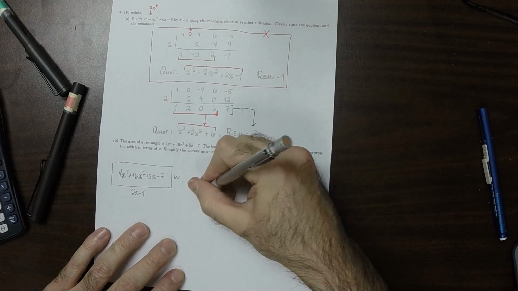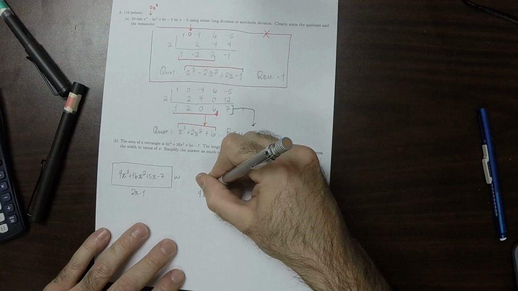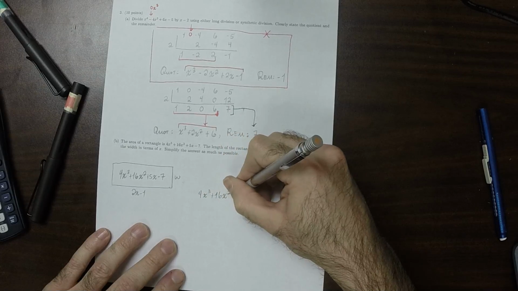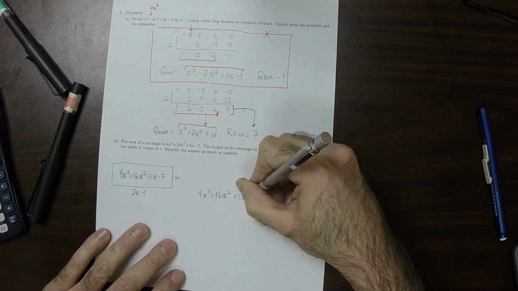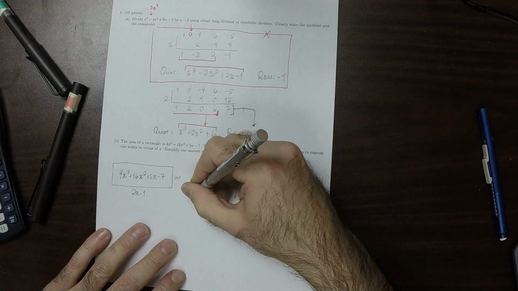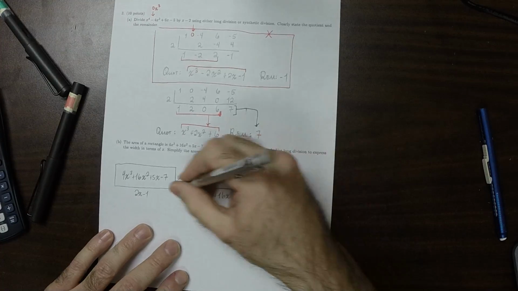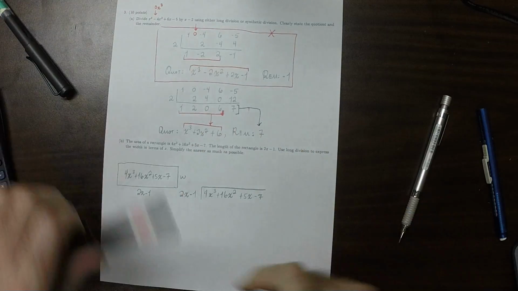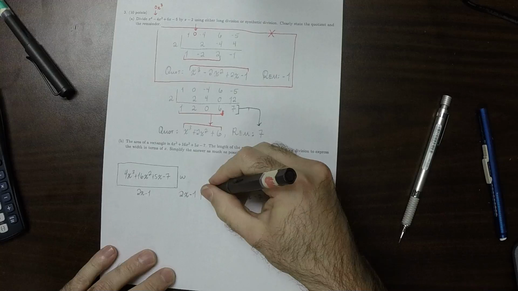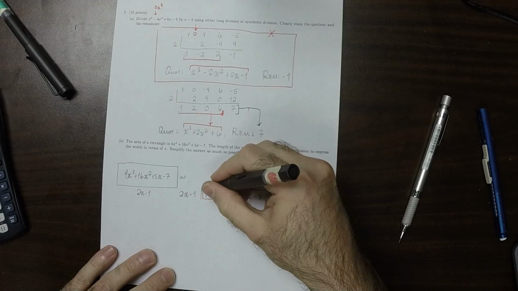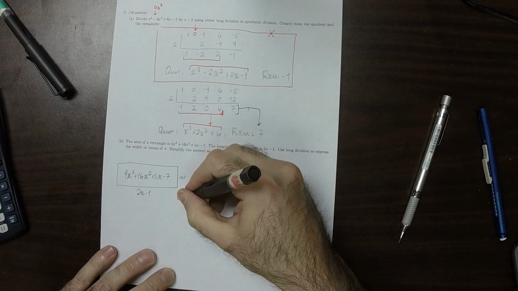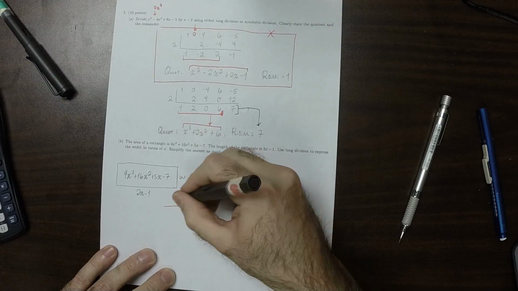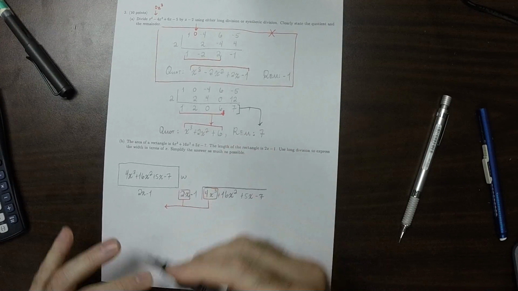So 4x cubed plus 16x squared plus 5x minus 7 is to be divided by 2x minus 1. Okay. So this is the leading term inside the house and the leading term outside the house. So we take these two terms over here for some work.